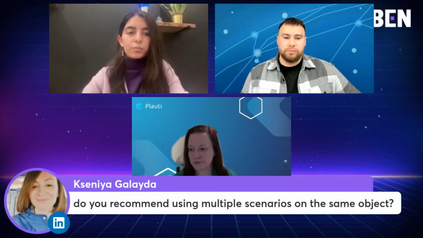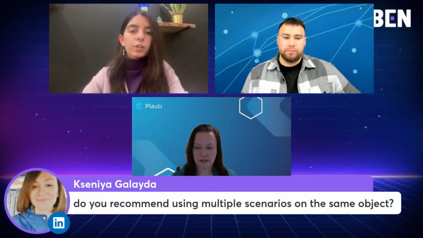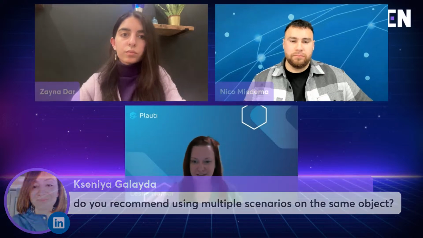Do you recommend using multiple scenarios on the same object? Yes, depending on what your data model is like, we would definitely recommend using multiple scenarios. You can tailor scenarios to the various ways that records are added to Salesforce. For example, you could have a different scenario run on batch jobs in your existing database than what you run on records that are added from external applications, like marketing applications.